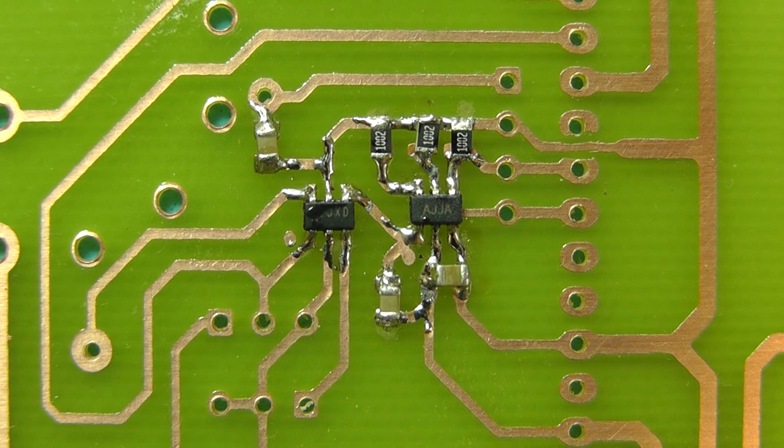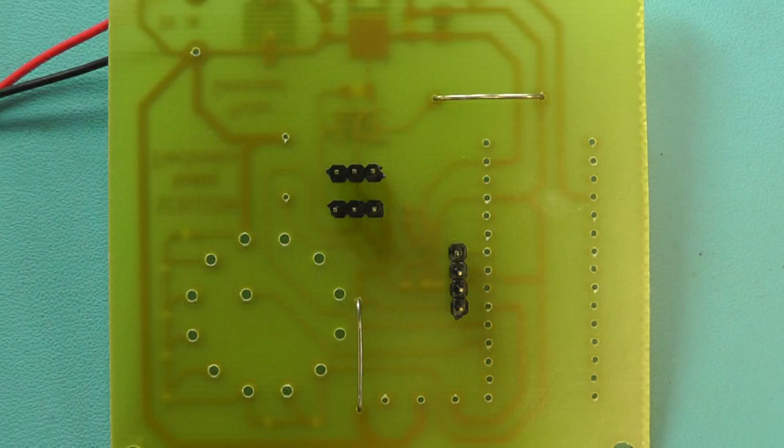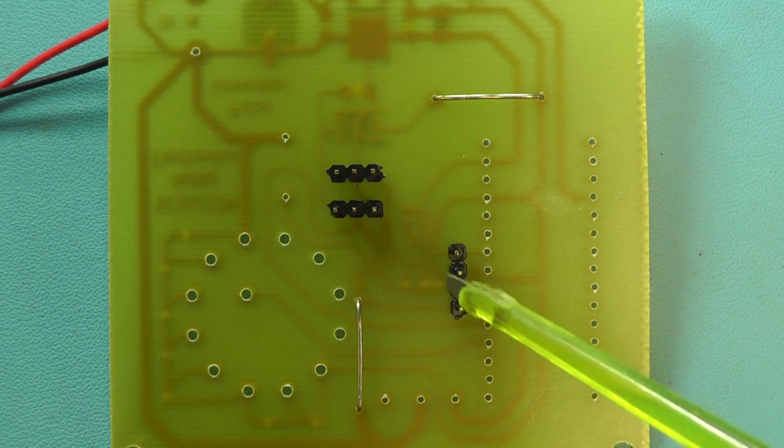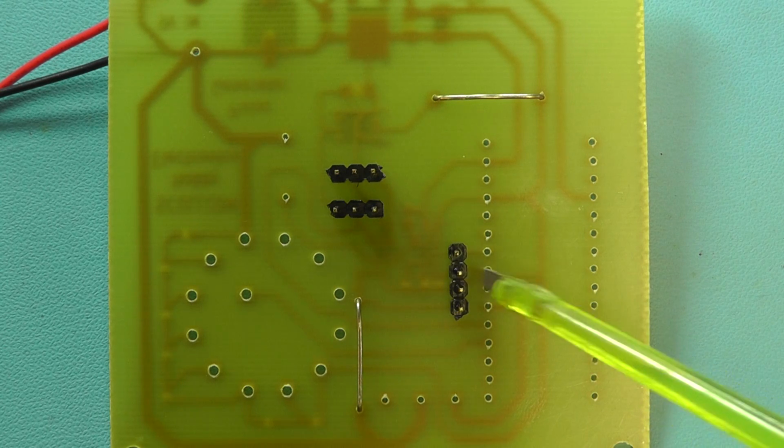Right, well, the next thing I'll do, I'll just put the pins in which connect to the potentiometers and the switches, and we'll come back and have a look. Here we now see I've mounted the pins on the other side of the board.